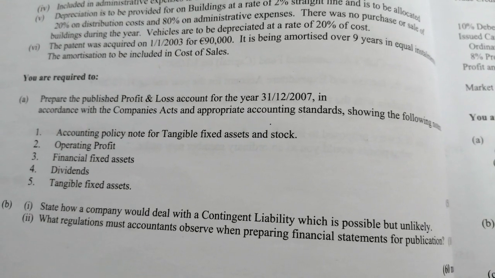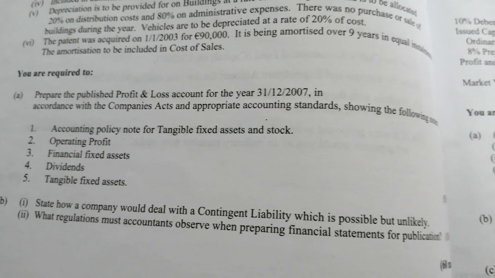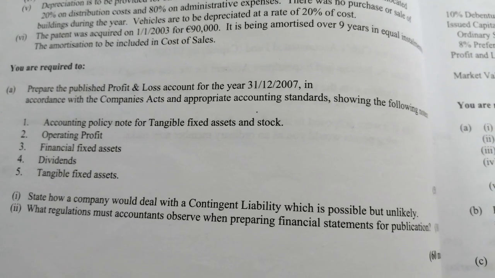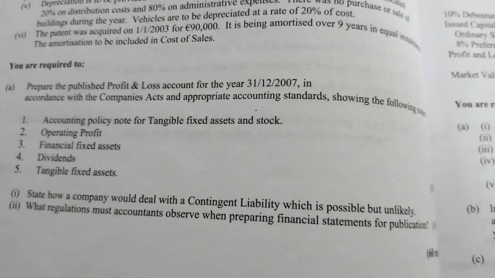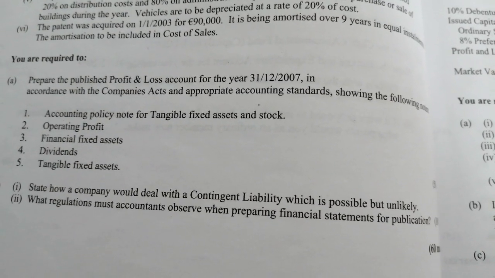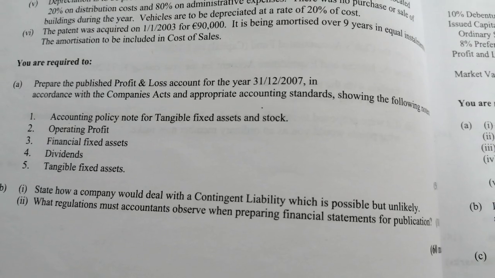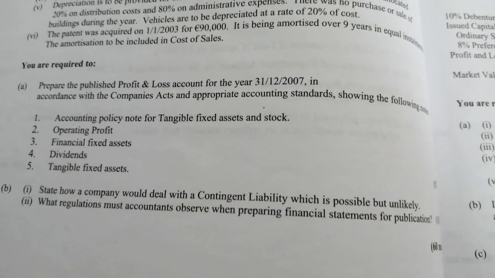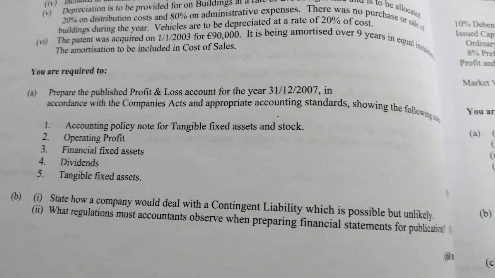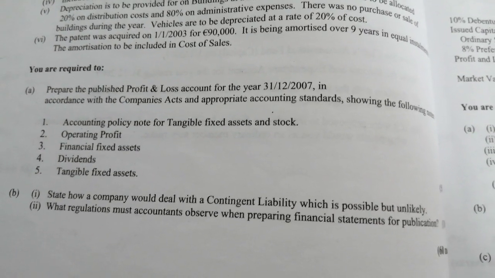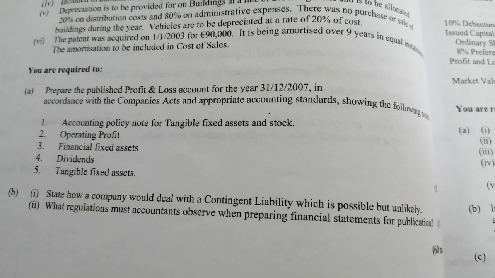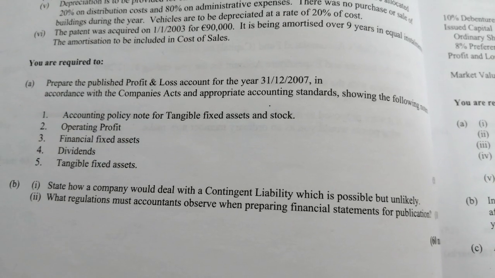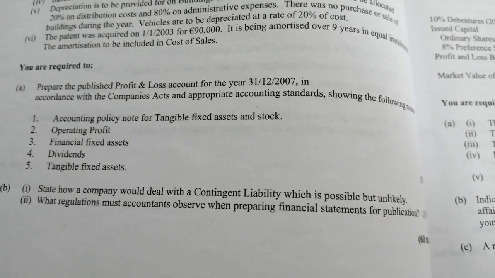Whereas number 5, where they just ask for tangible fixed assets, is more figures. You're showing exactly how much depreciation you wrote off, and if there is a revaluation, how much the revaluation was. So it's pretty much all figures, whereas the accounting policy note is pretty much all words. Operating profit would be a straightforward regular one. Financial fixed assets are not as regular as the first two, but quite regular. Dividends comes up quite an awful lot as well, and tangible fixed assets almost every time. So this would be a good one to start on.